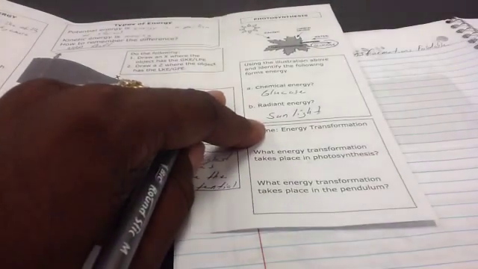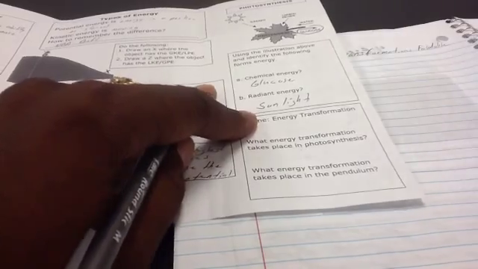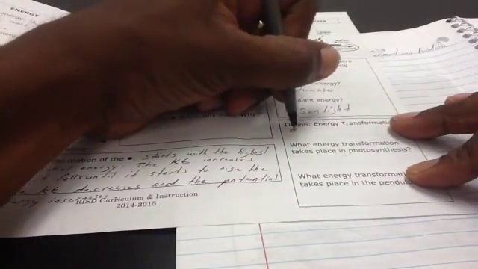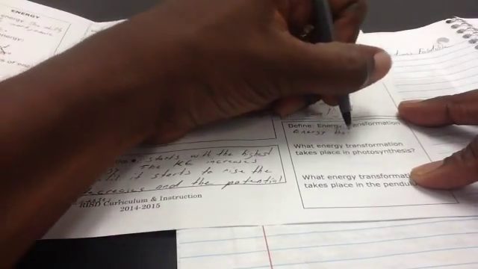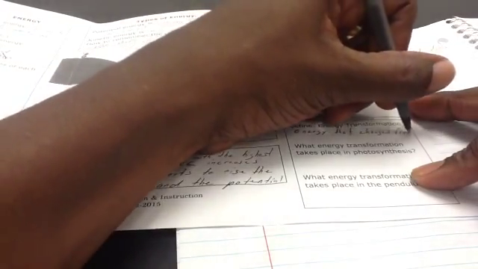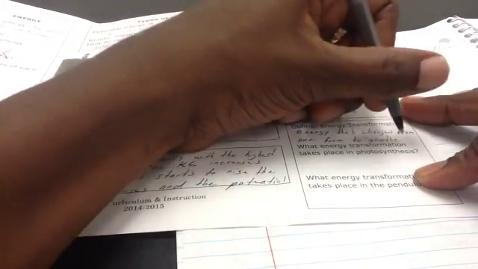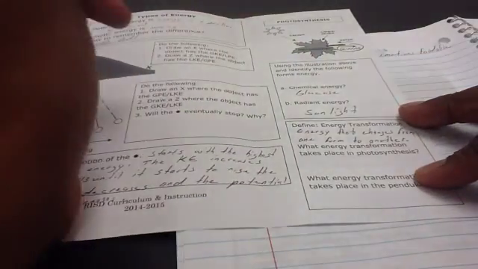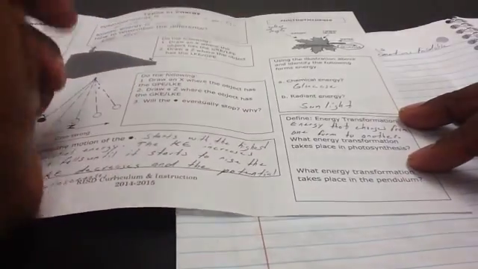All right, define your energy transformation. Energy that changes from one form to another. Remember, the law of matter states that matter can't be created or destroyed.